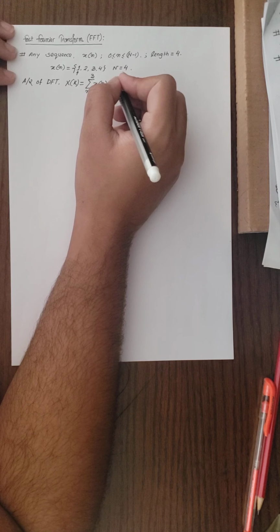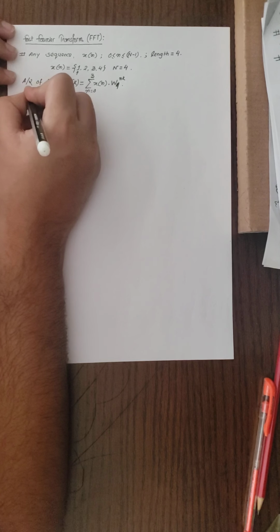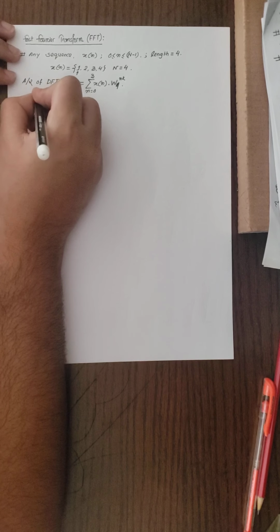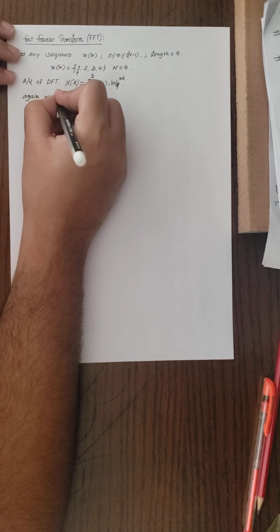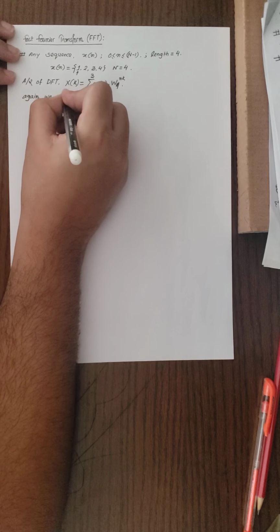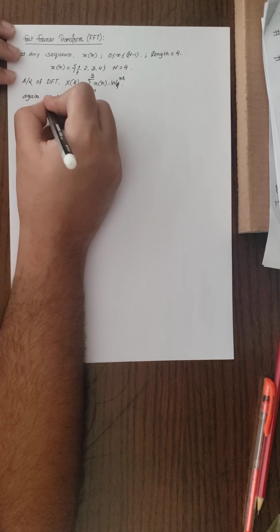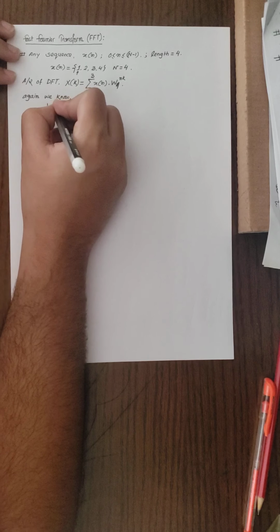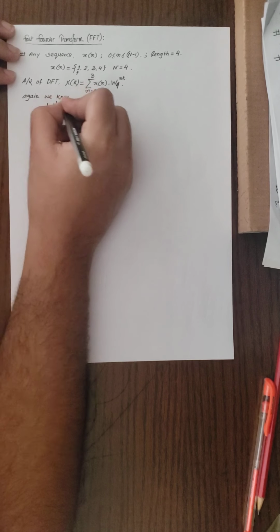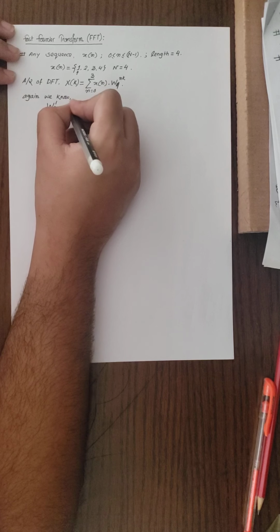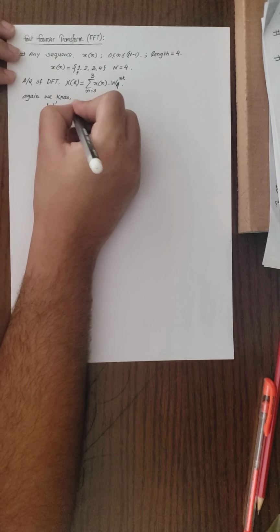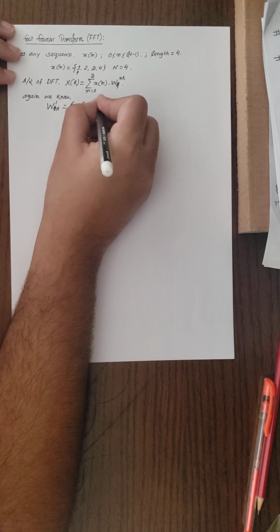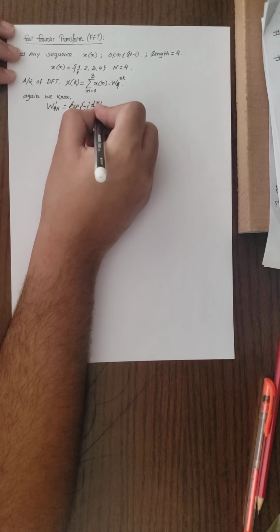So again we know W4, rather WN to the power of 1, is equal to e to the power minus j twice pi over N.